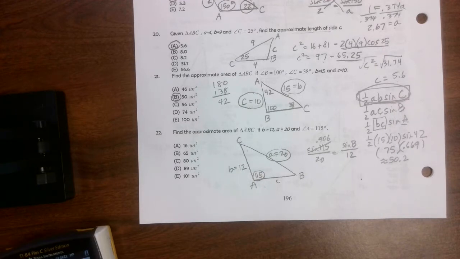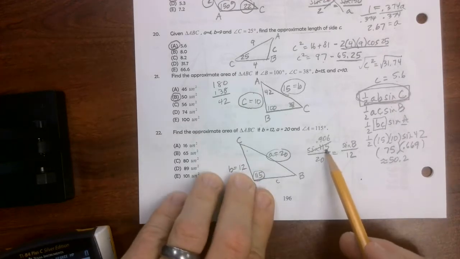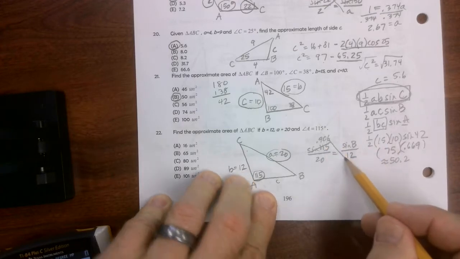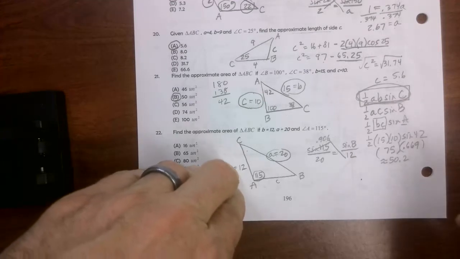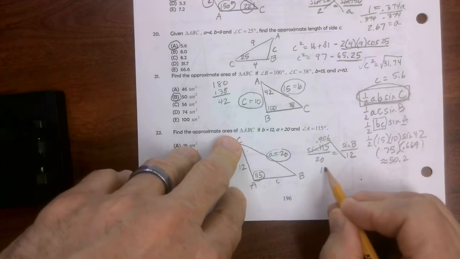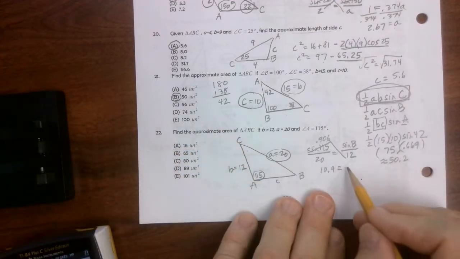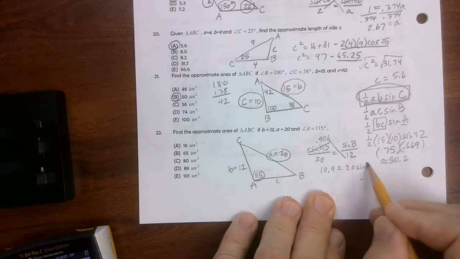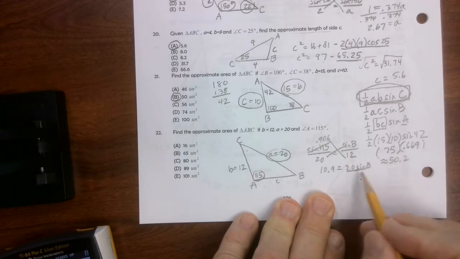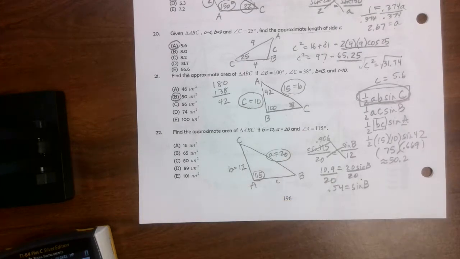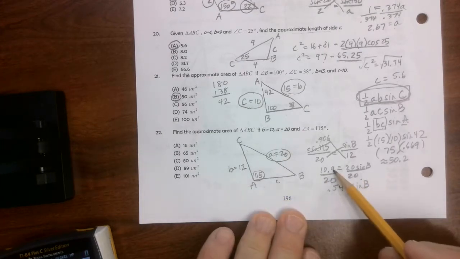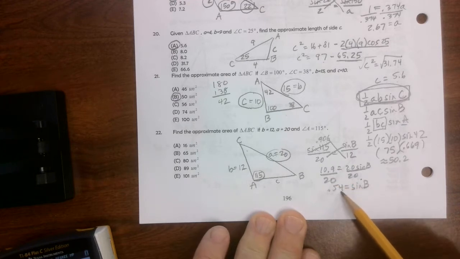What I needed to do is just figure out what sine of 115 was, and it's 0.906. So now I just need to multiply that by 12, and I get 10.85. We'll call that 10.9. So 10.9 equals 20 times sine of B, because I'm going to multiply that way. I'm going to divide by 20, divide by 20. So now I calculated 10.9 divided by 20, 0.54.